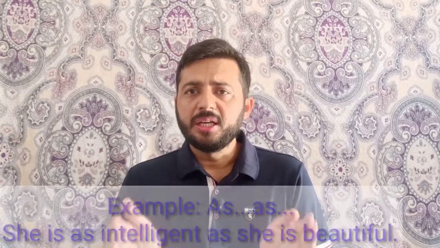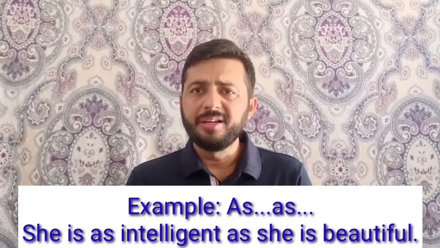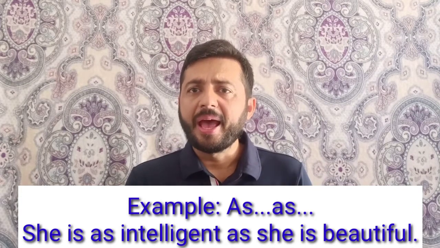Now let me give you the first example: she is as intelligent as she is beautiful. In this clause, you can clearly see a pair of conjunctions, as... as, and this clause is known as clause of degree. So as intelligent and as she is beautiful, this is the combination of two clauses. In one you introduced as, and in the other you also introduce as, and this is telling you the degree to which she is intelligent. So she is intelligent to the degree that she is beautiful.